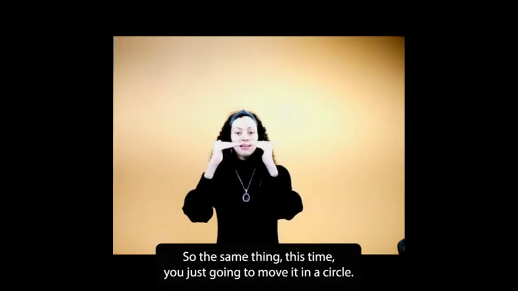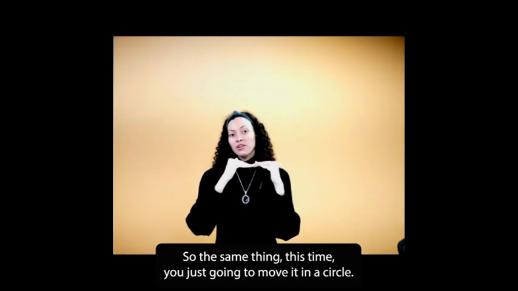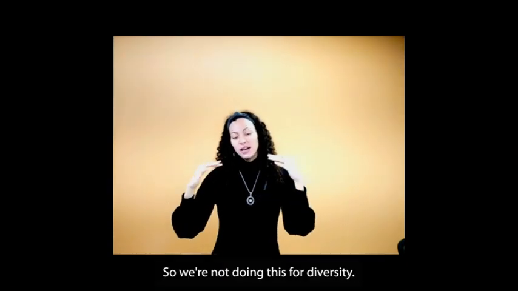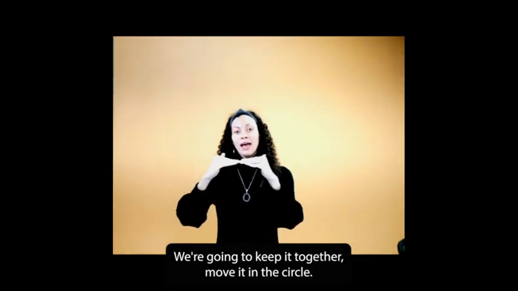Our next sign is equal or equality because we are all equal. So the same thing, but this time you're just going to move it in a circle. So we're not doing this for diversity. We're going to keep it together, move it in a circle.